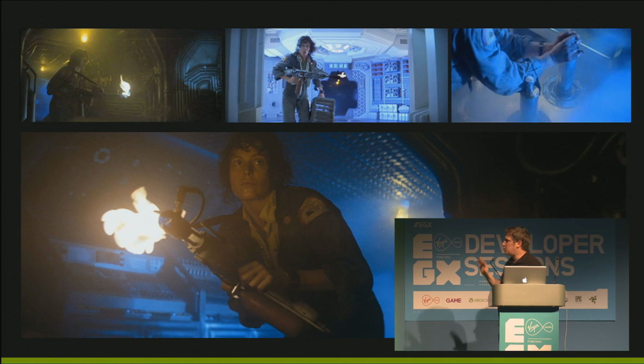So this is a little clip we're going to show you now of part of the Nostromo, and if you can cast your mind back to the film and how the final sequences in that film looked, I think you'll see it's pretty similar.